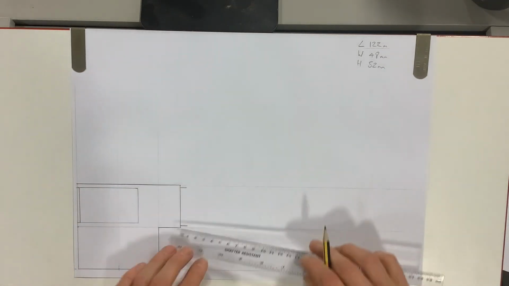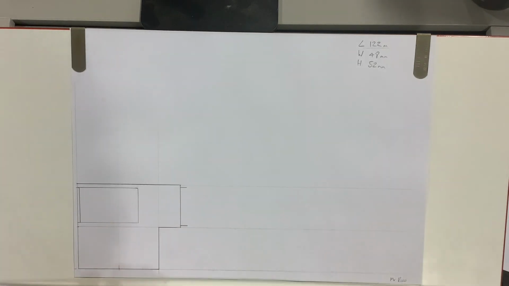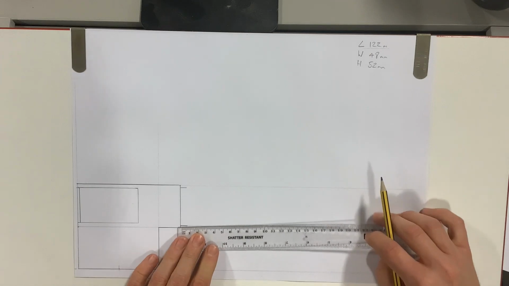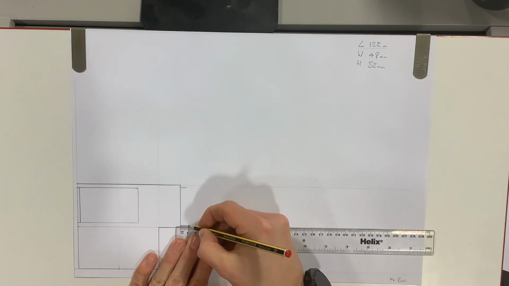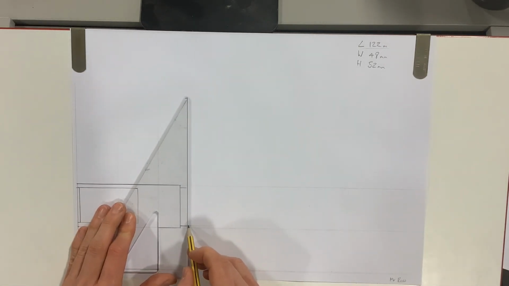Thinking I might actually put a size to that, make life easier. I'm going to make that 10 millimeters. Okay, so I'm going to draw a nice light line out just there, and I'm going to mark that down as 10 millimeters. Okay, so at that point there, I can go in and take my vertical line up.